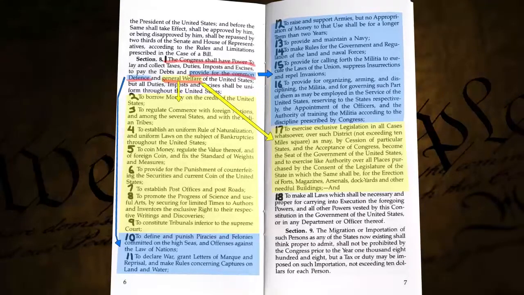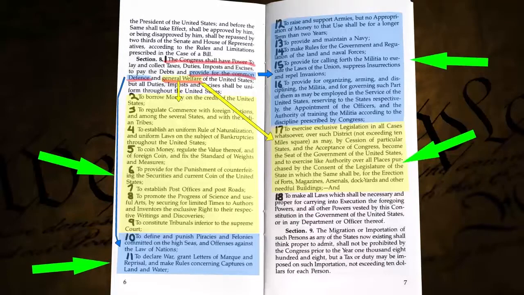Okay, so here's what it looks like. The general welfare powers are the yellow ones, and the common defense powers are the blue ones. Okay, we have the introduction in Article 1, Section 8, Clause 1. It introduces those powers, and then it lists them right there.